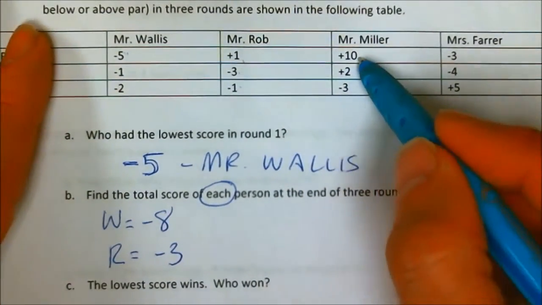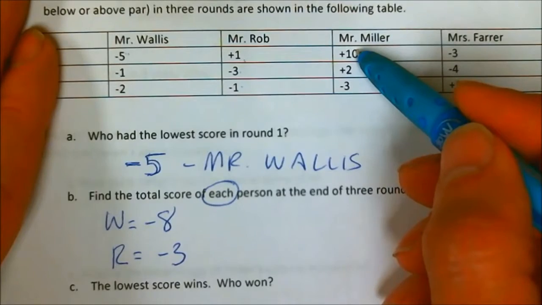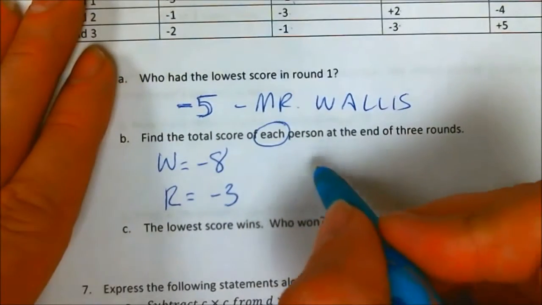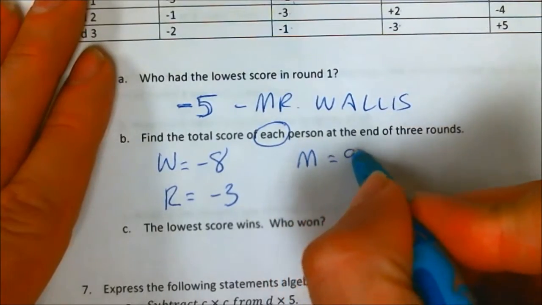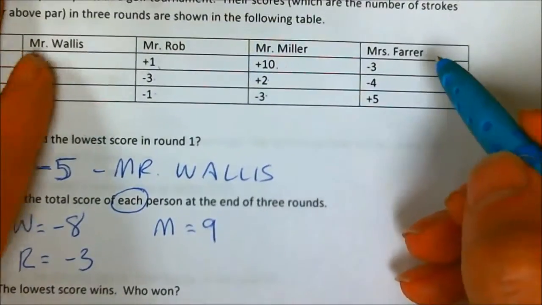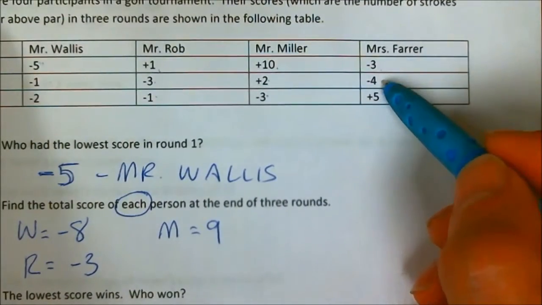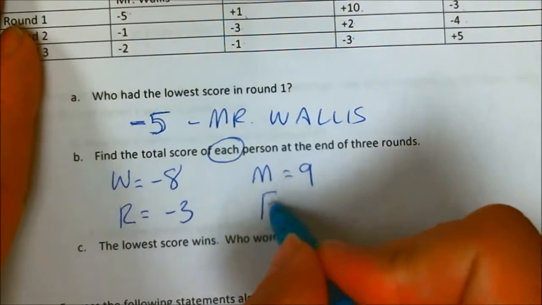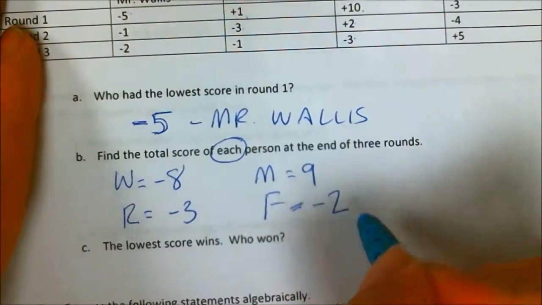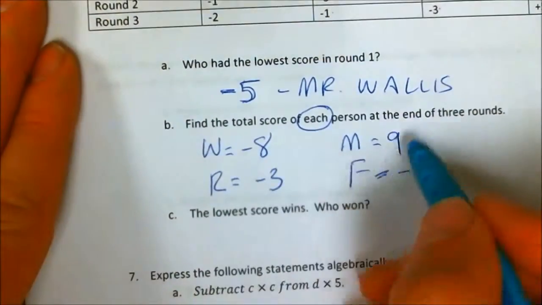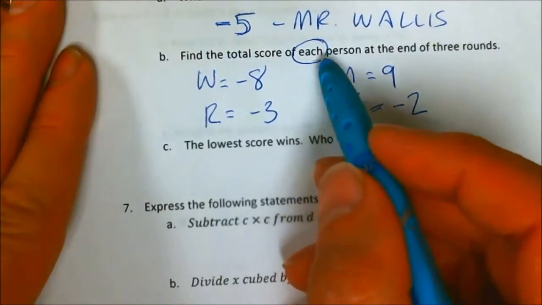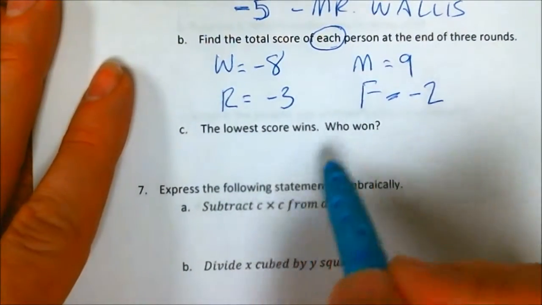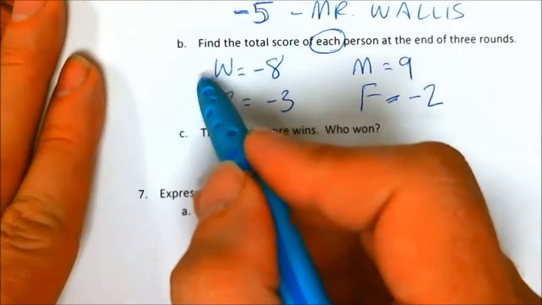Oh, Mr. Miller sucks, apparently. No. 10, at golf anyway, plus 2 is 12. Minus 3 is 9. Mrs. Farr, -3 minus 4 is a -7. Plus 5 is a -2. There, I'm done. Total score of each person at the end of their 3 rounds. The lowest score wins. Who won? What number's the lowest? Mr. Wallace.